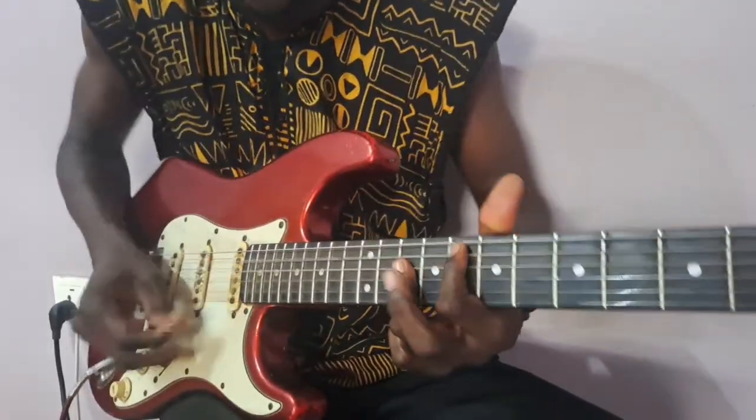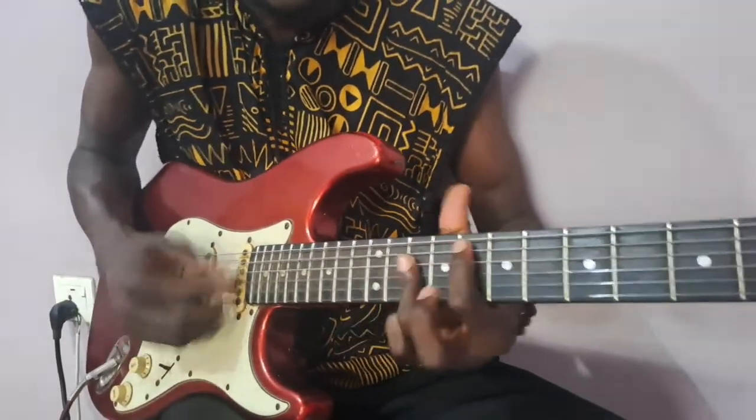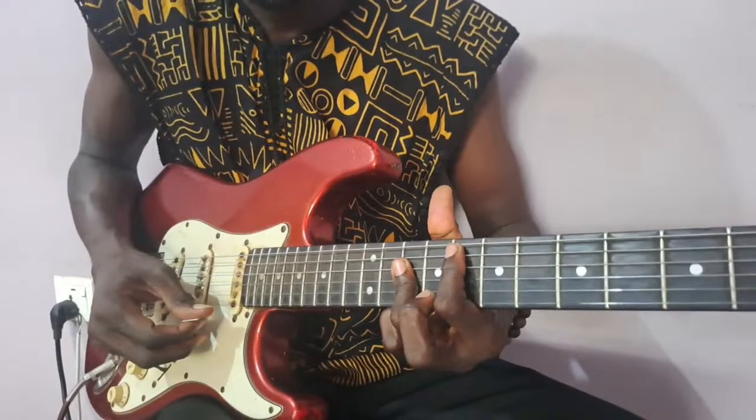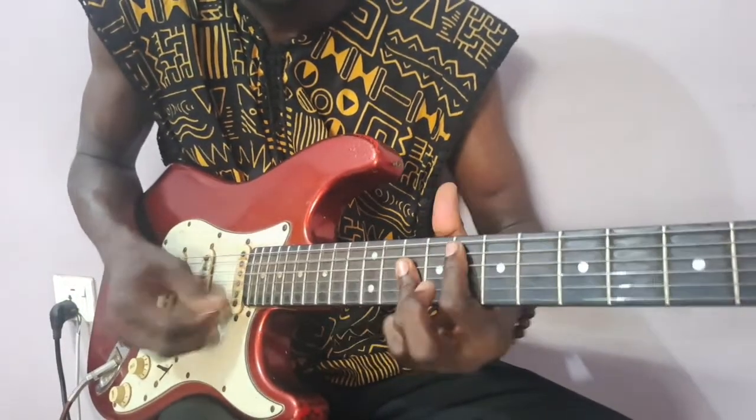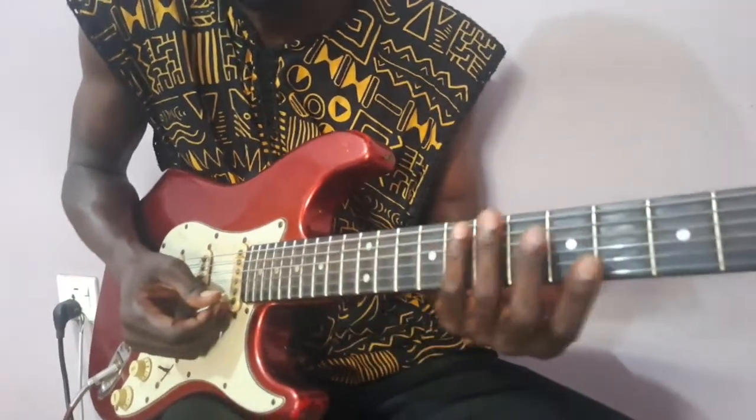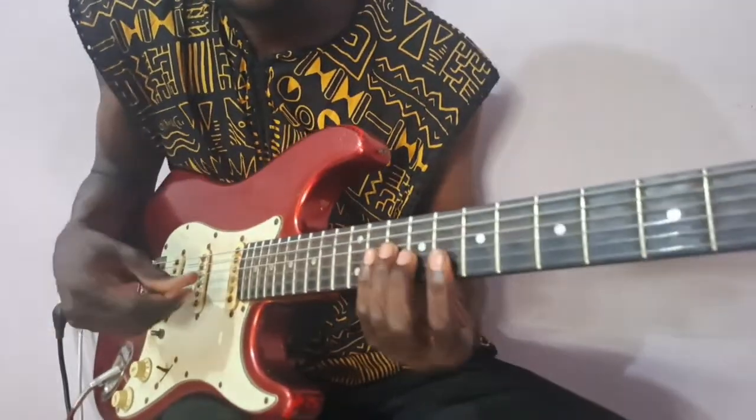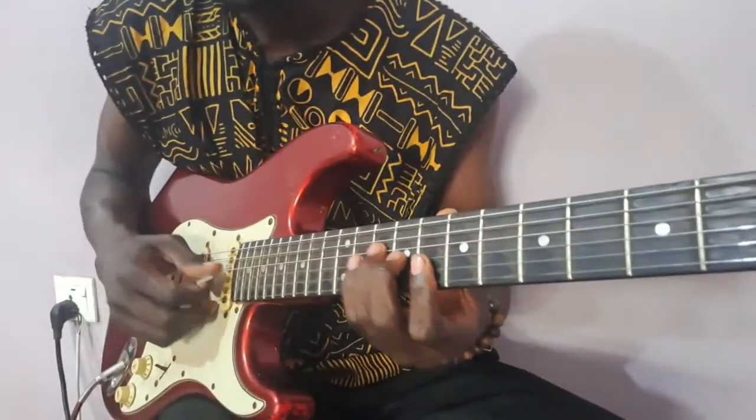But here too, we move to the A shape. A shape of playing fa, A shape of playing this. So that's 4 and 5. So let's go to the E shape. So here we have the E shape.